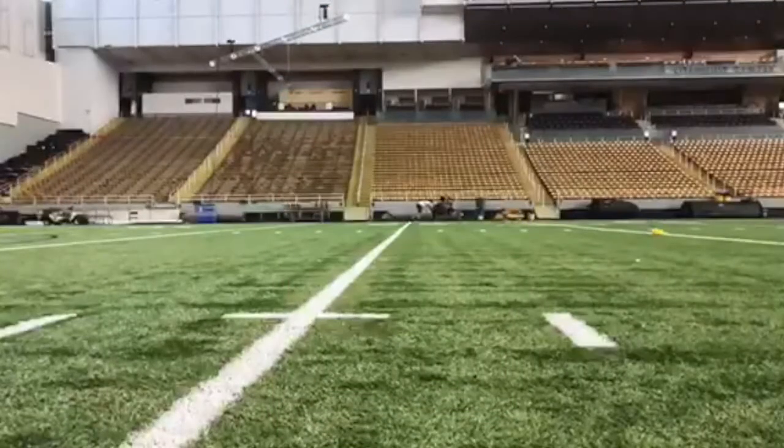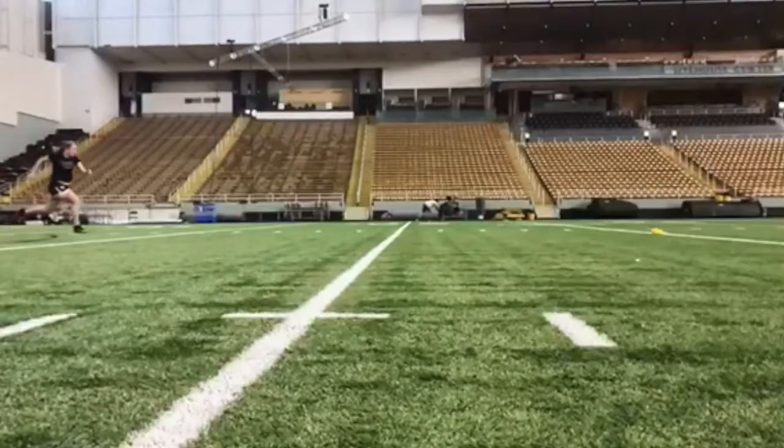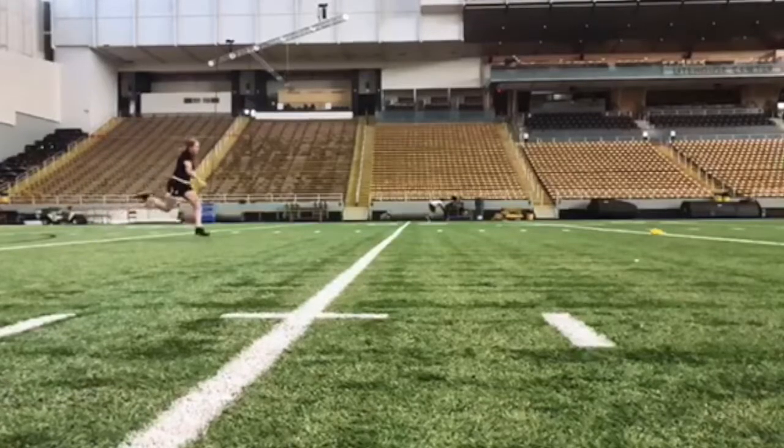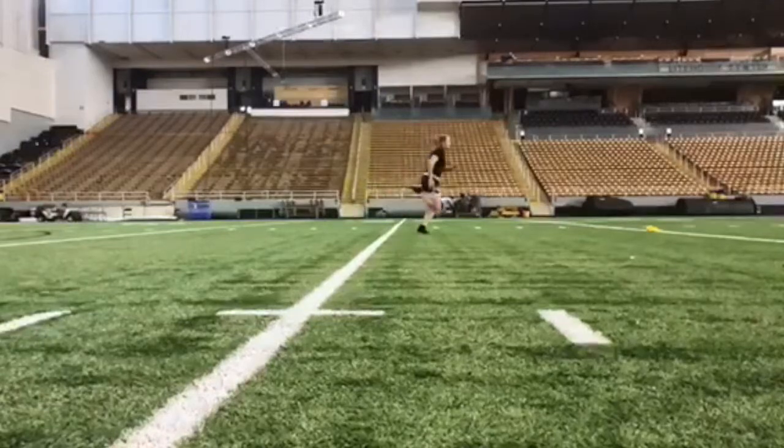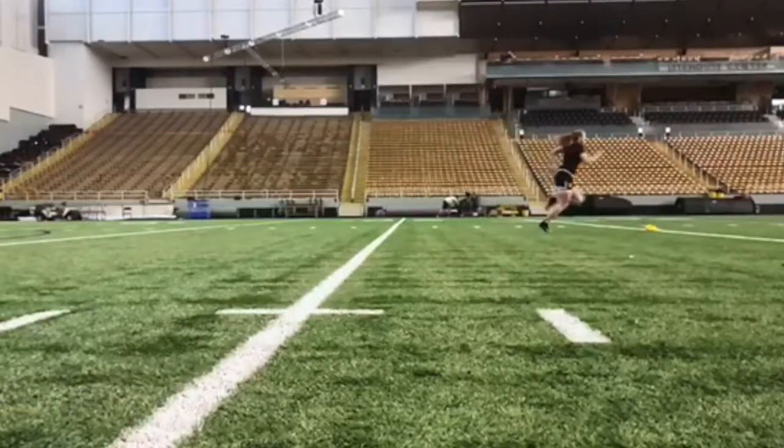Watching Kayleigh run, you can see her hip flexion brings her thigh parallel. Her knee extension allows the knee to cycle back quickly. Her leg stride is 2.5 yards with a high frequency. She strikes with her toe first, then gradually goes to her heel.